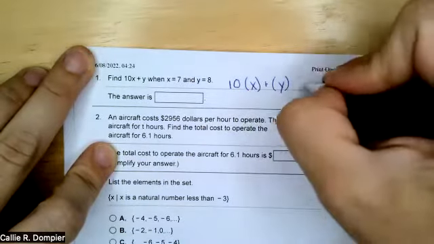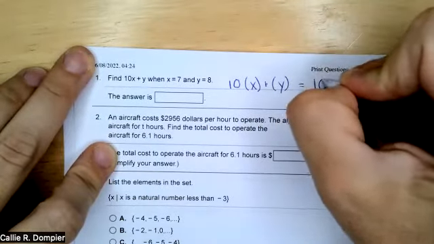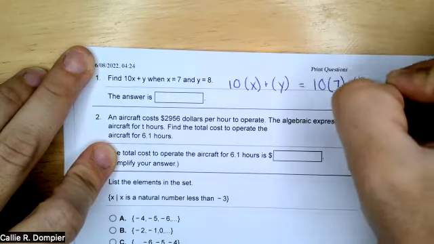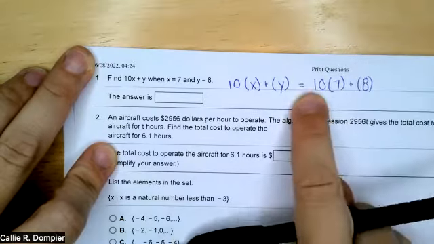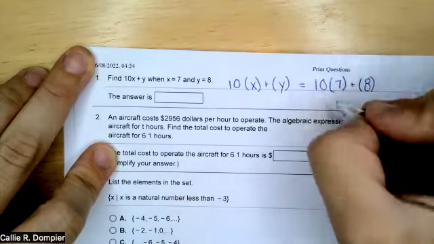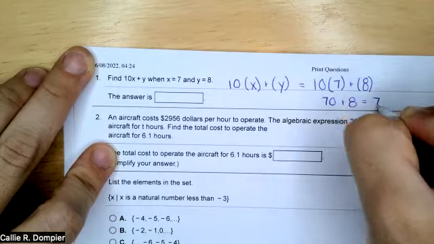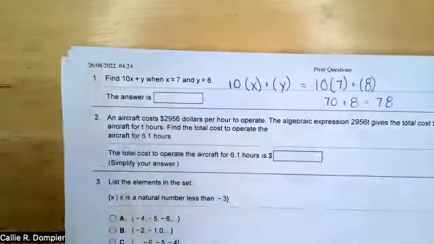Okay, that's just a safety measure. So now I have 10 times 7 plus 8. So now I know that it's not 107, right? I know it's 10 times 7, which is 70, plus 8. So that is 78.